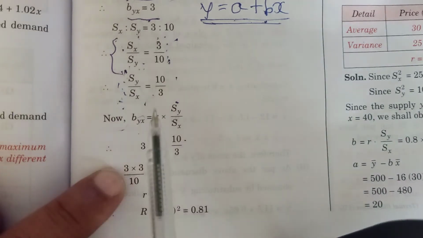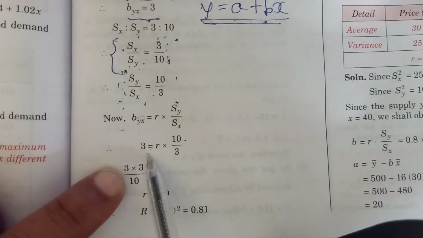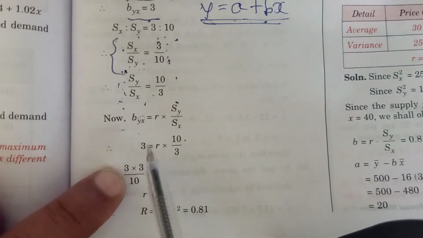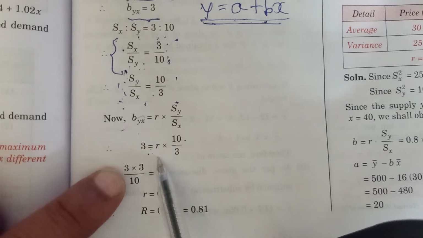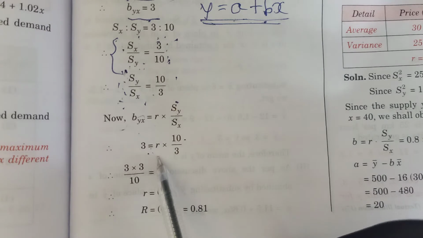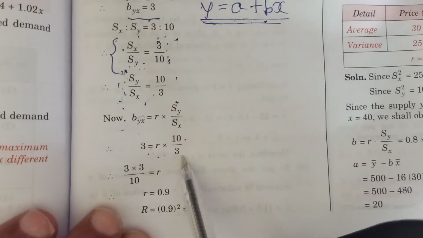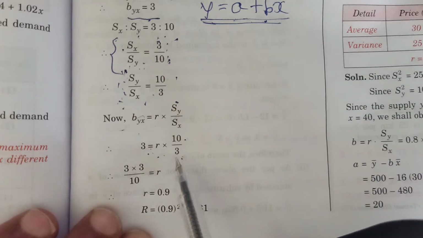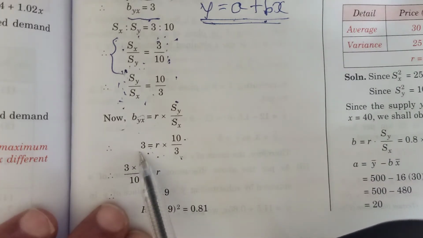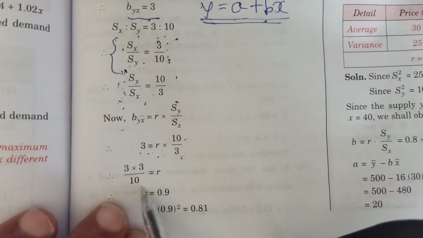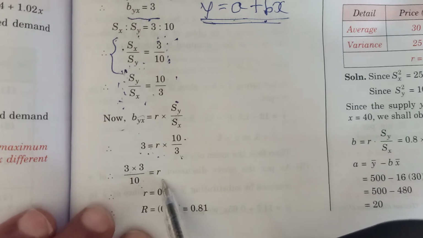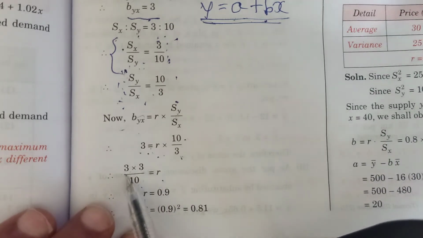So 3 equals r, which is not given, we have to find the value of r, into sy upon sx, and sy upon sx is 10 upon 3. Now 3 moves to the left hand side, so 3 into 3 divided by 10 equals r. So r equals 9 upon 10, that is 0.9.